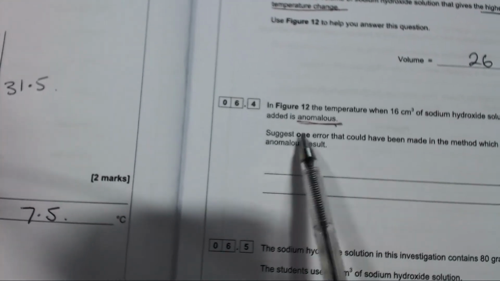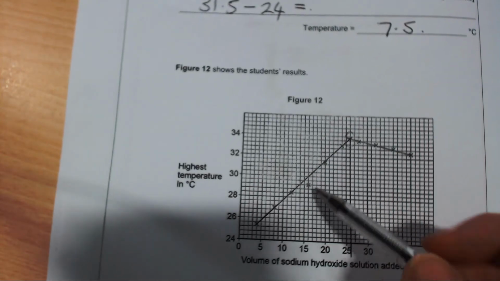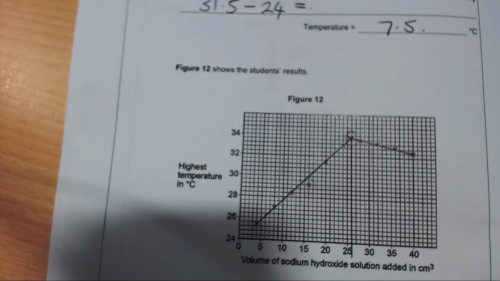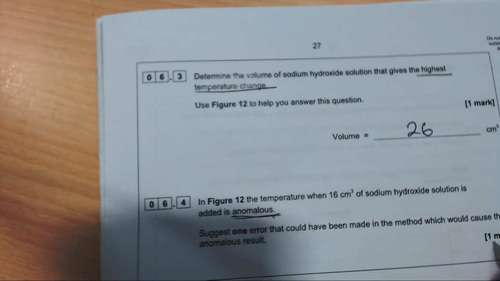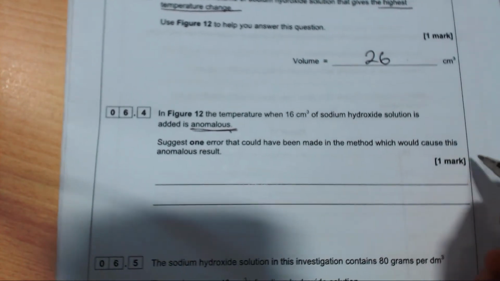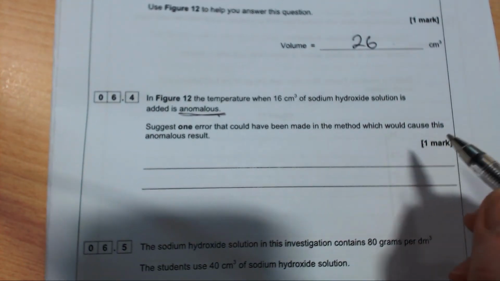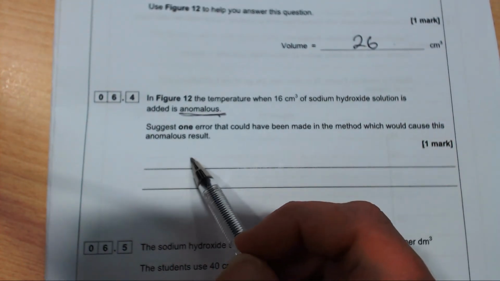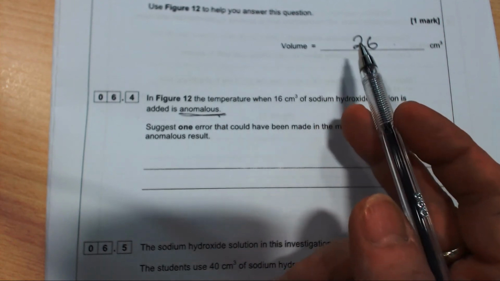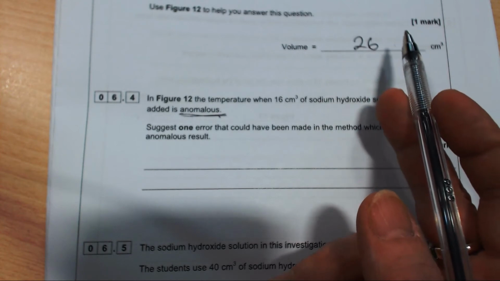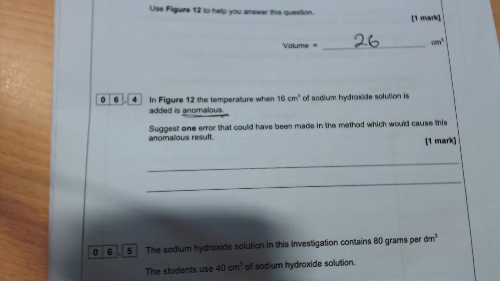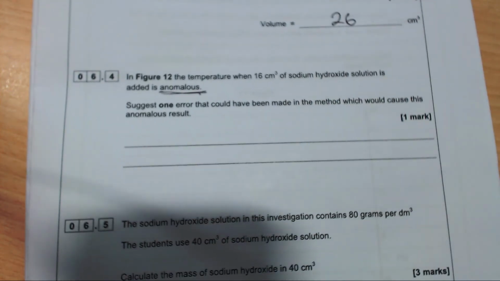So why do you think we could have got an anomaly? Because on here we've seen that the temperature hasn't gone up quite as high as it could have. There you could have several things. It's a 1 mark question, but there are probably several answers that you could put in there. You could say you didn't stir it, or you didn't wait for the highest temperature to arrive to be recorded. So if you fill in that one, please.